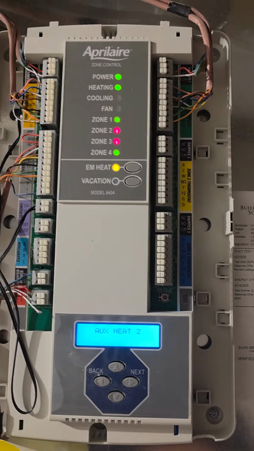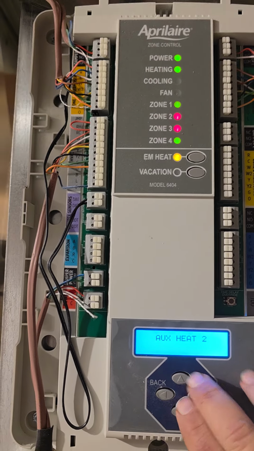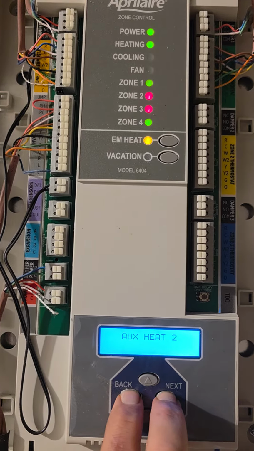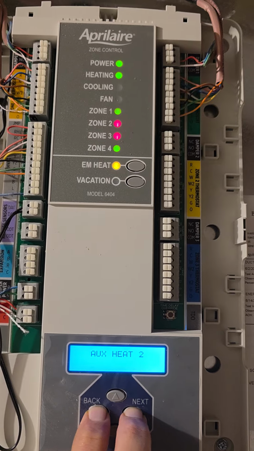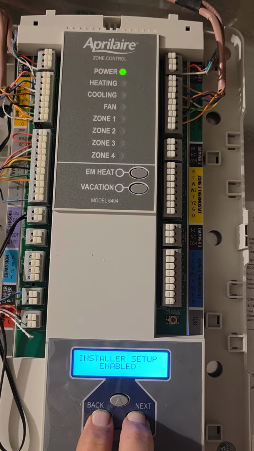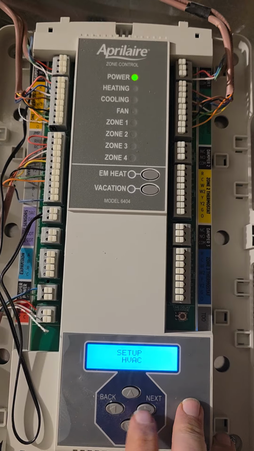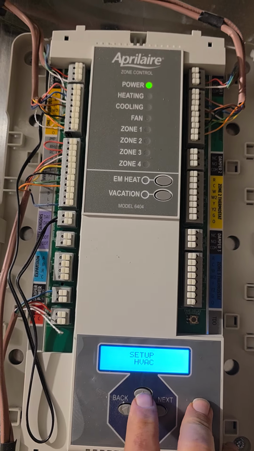Alright guys, I'm going to run through this. Hold the back and the next button in order to enter the HVAC setup. Hold them down, installer setup enabled. Okay, that's where we want to be.